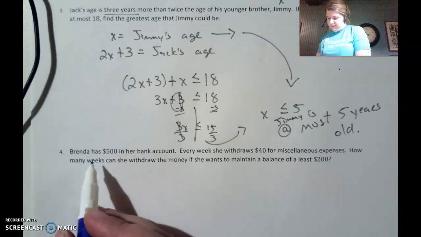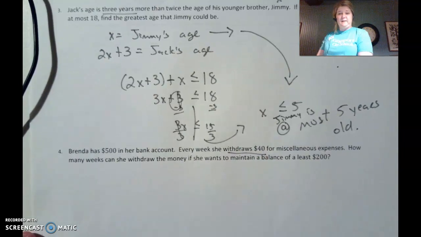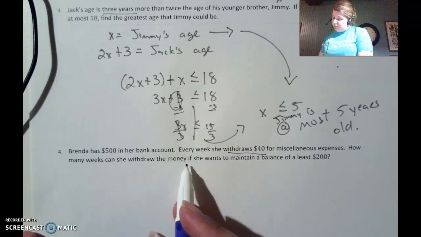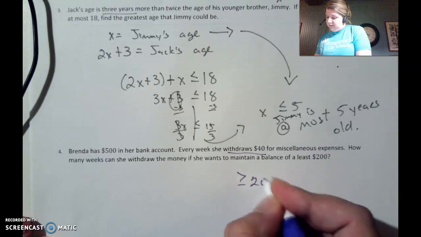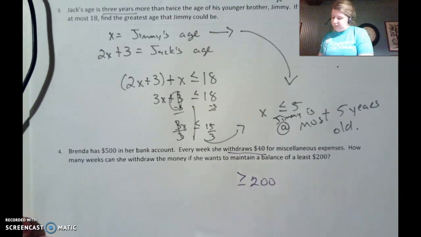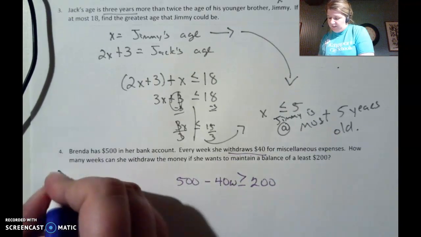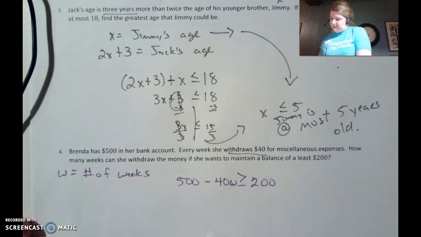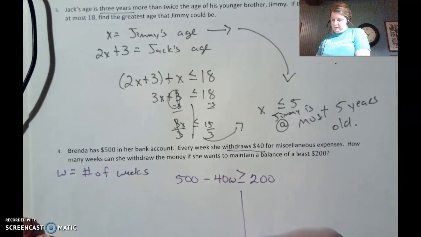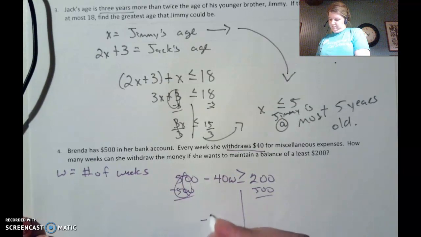Alright. Brenda has $500 in her bank account. Every week she withdraws $40 for miscellaneous expenses. How many weeks can she withdraw the money if she wants to maintain a balance of at least $200? At least is greater than or equal to. So she starts with $500. She's taken out $40 per week. W is the number of weeks. So we'll solve this. Subtract 500 from each side. Taking out $40 per week.